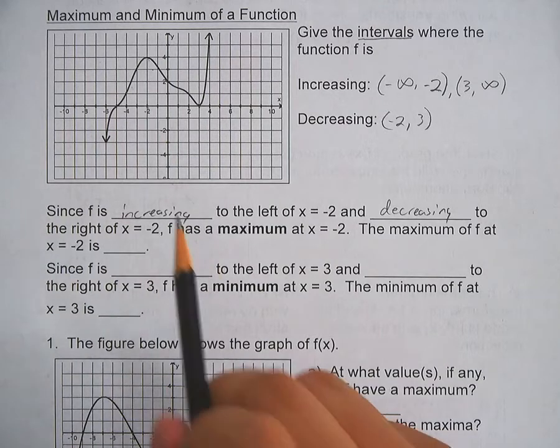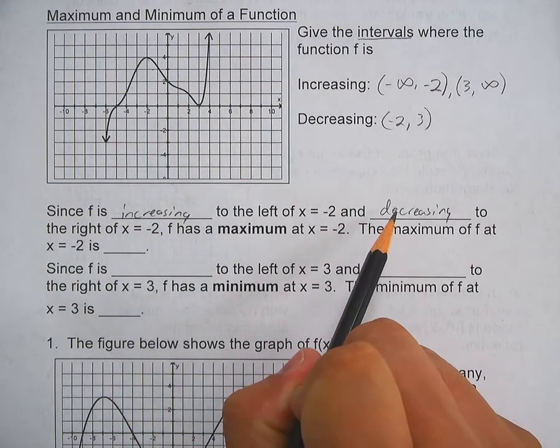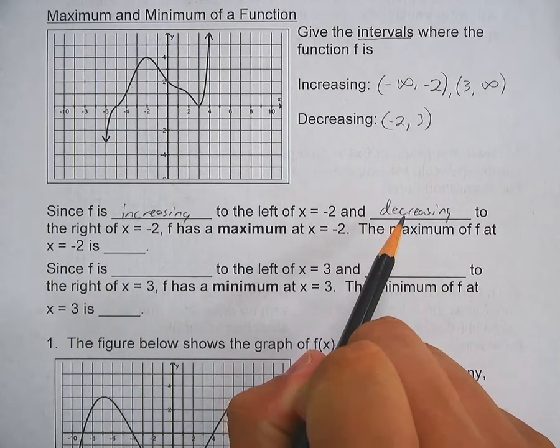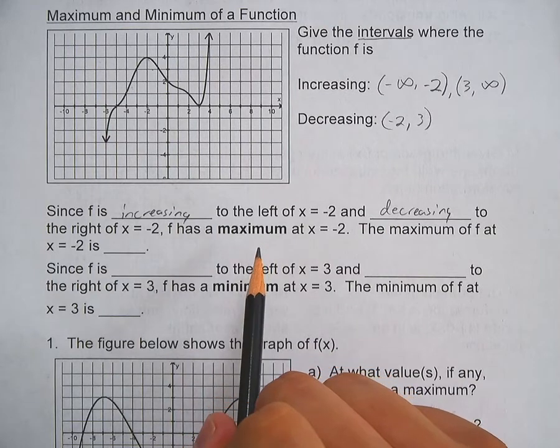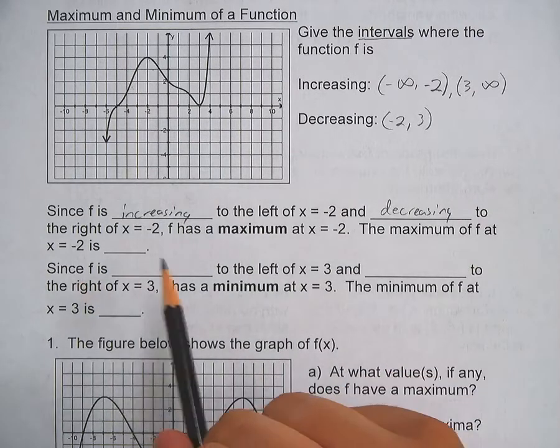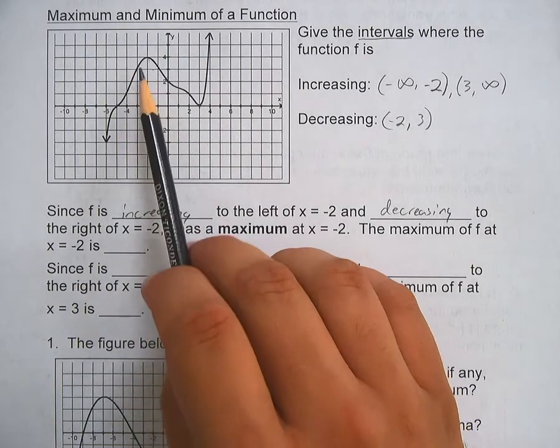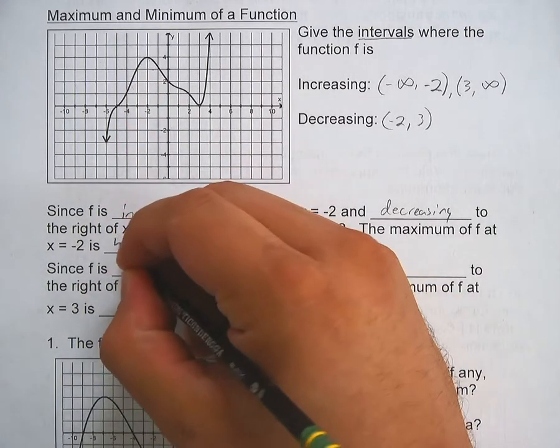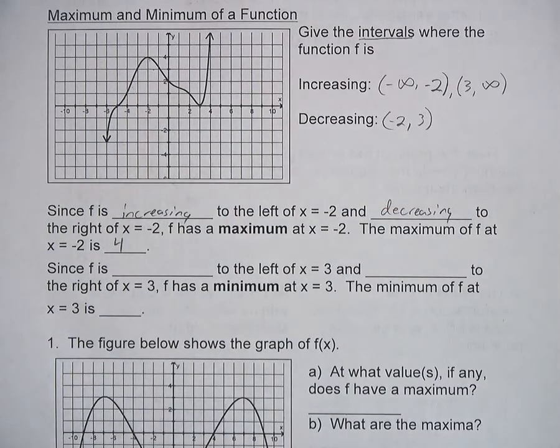Basically what it's saying is if you're walking uphill and then you start going downhill, at some point you had to reach the top of the mountain, right? So the maximum of f at x equals -2, go to -2, find your maximum, is 4. If you start walking uphill and then all of a sudden you're walking downhill, at some point you had to reach a maximum. You had to reach a highest point. Otherwise you would not have turned downhill, you would still be going uphill.